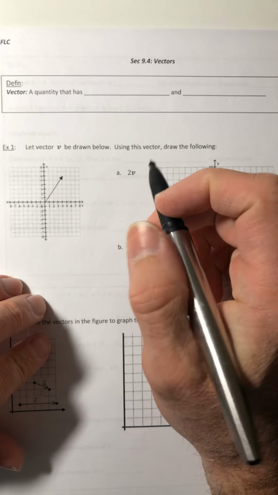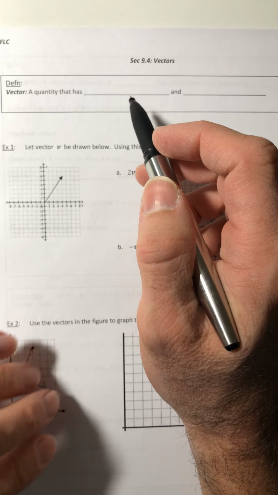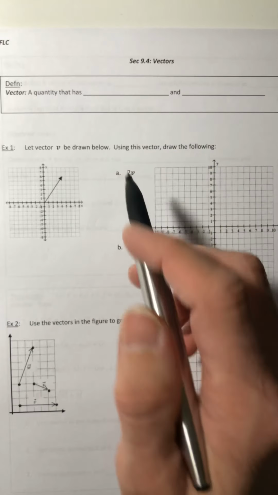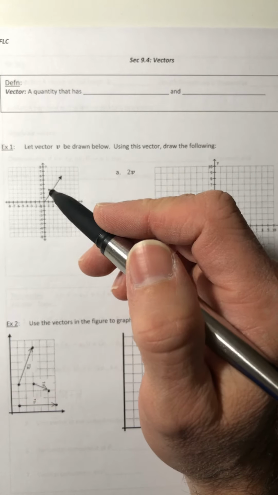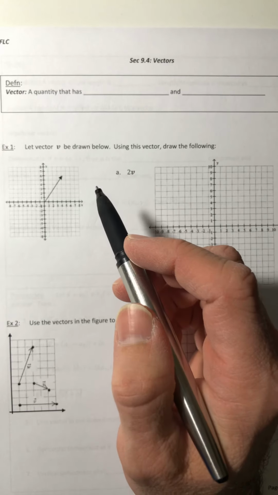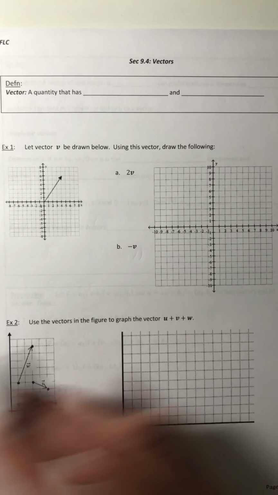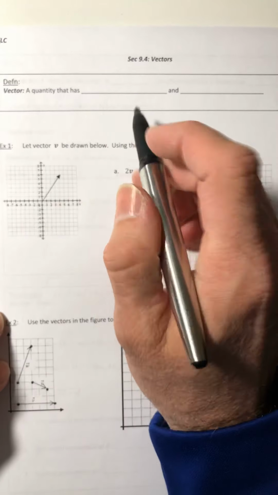Good morning, everybody. Well, who's ready for vectors? All right, so that is 9.4. We're going to be looking at vectors, and this is a topic that you're going to see in other classes. You're going to see this in physics, you're going to see it in some of your engineering stuff, and if you go all the way through the calculus series, you're going to see it probably in Calculus 3. Okay, so let's get started.